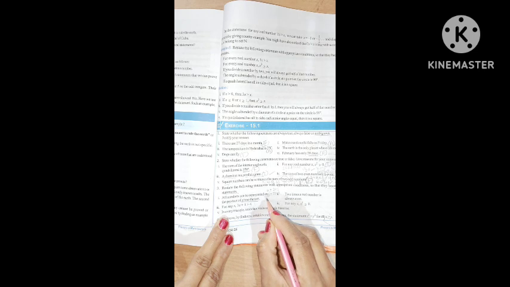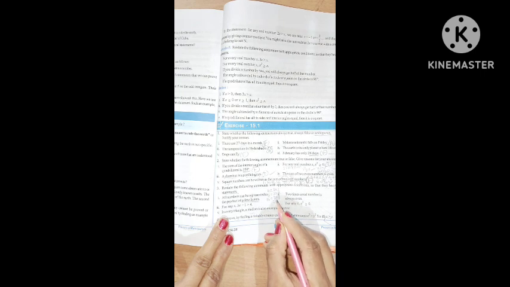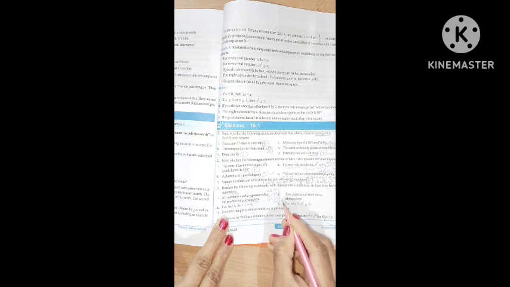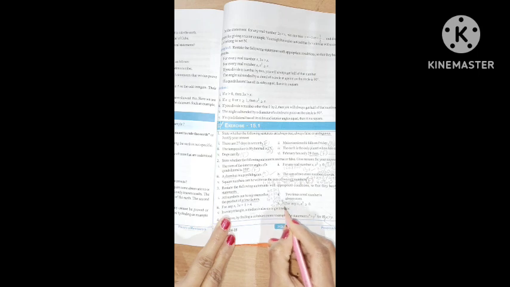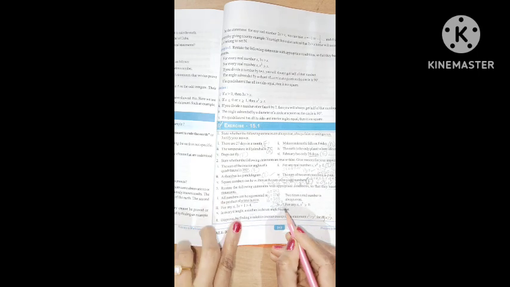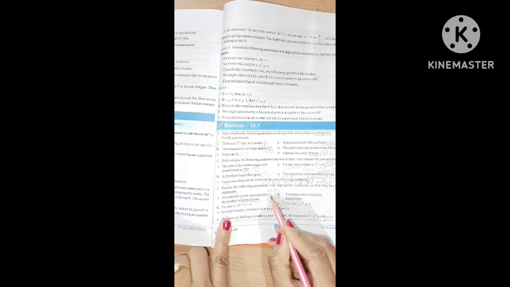And next, 16: the factors are 2 cross 8. What are the factors of 8? 2 cross 4. Then again 4 is 2 cross 2. So 2 cross 2 cross 2 cross 2 are the prime factors of 16.